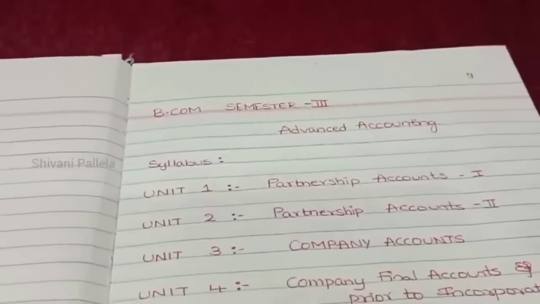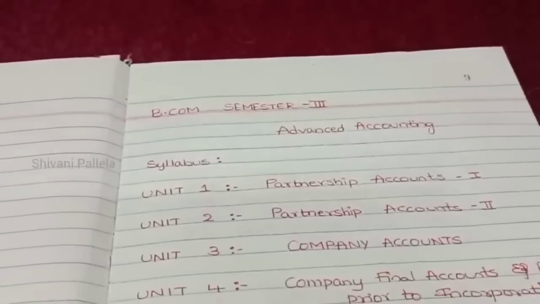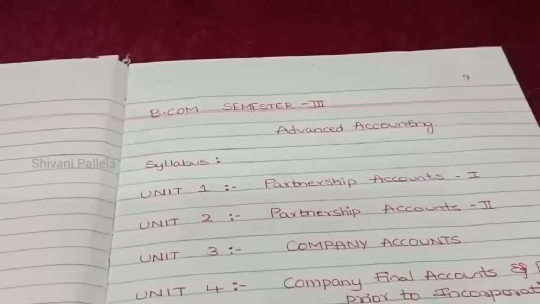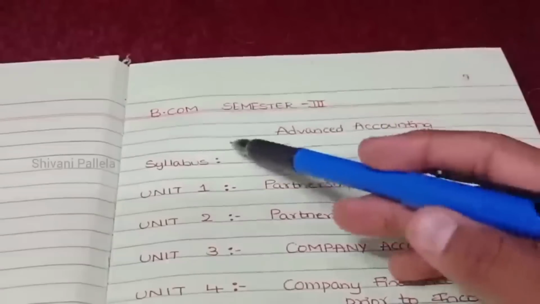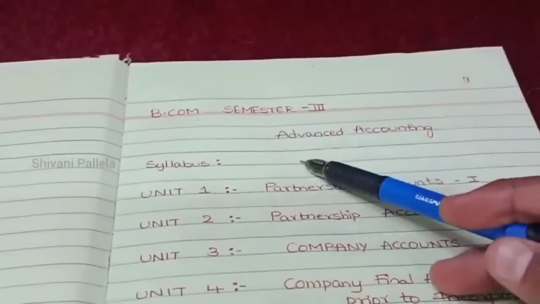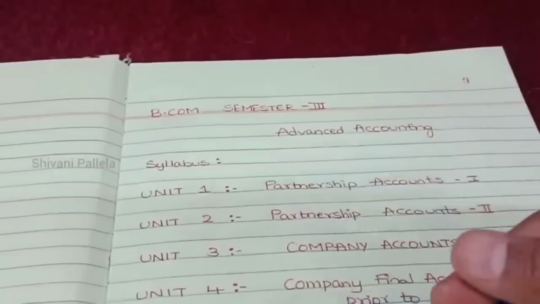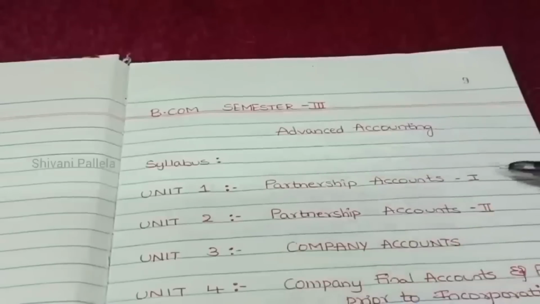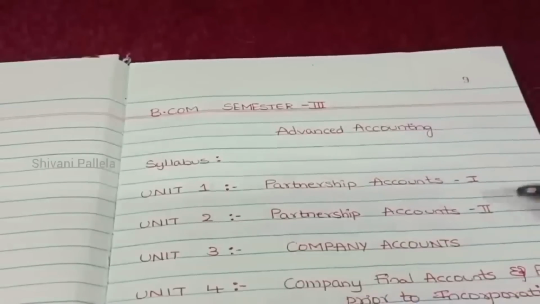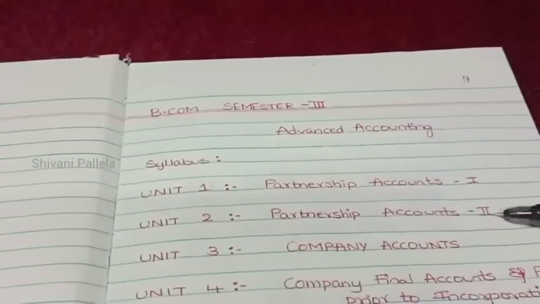I don't have a big board to explain on, so that's why I have written here, so try to concentrate. BCom third semester students have the advanced accounting subject. In that, you have a total of 5 units. First unit is Partnership Accounts 1. Second unit is Partnership Accounts 2.